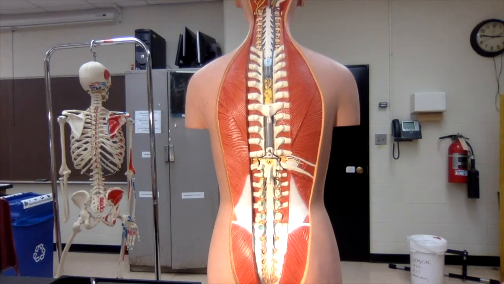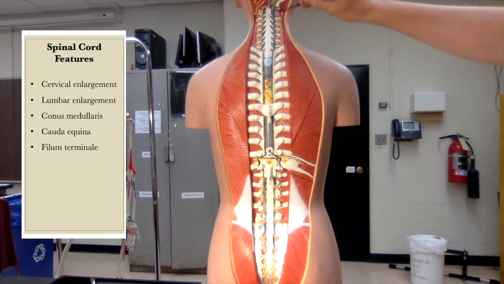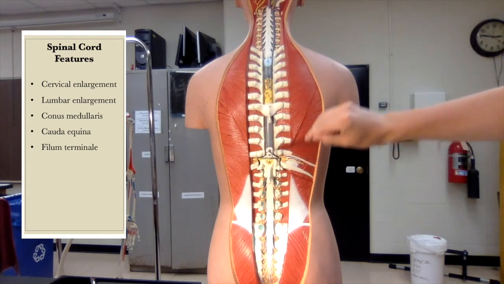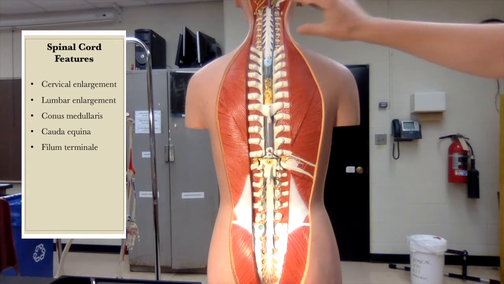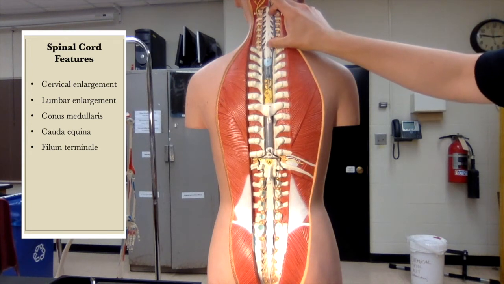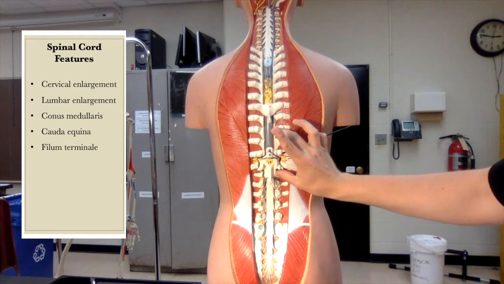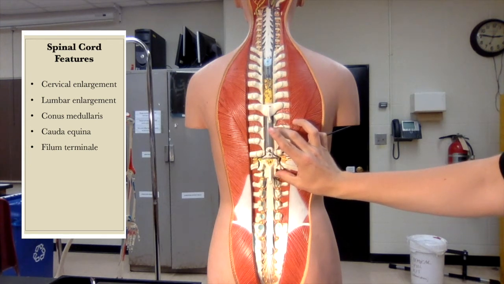This model is showing the posterior side of the torso with many of the muscles and vertebrae removed. So here we can see our spinal cord. The spinal cord is going to be running along our vertebral column. At the very top, it's not very clear, but this is where the cervical enlargement would be. And then right in this region is where our lumbar enlargement would be.